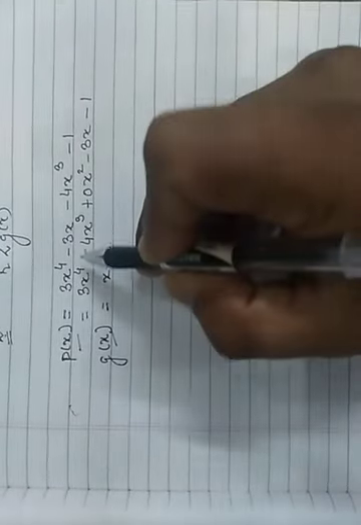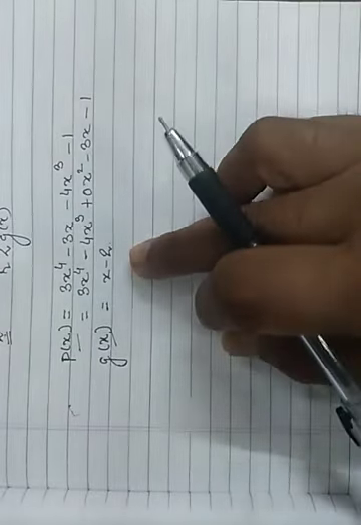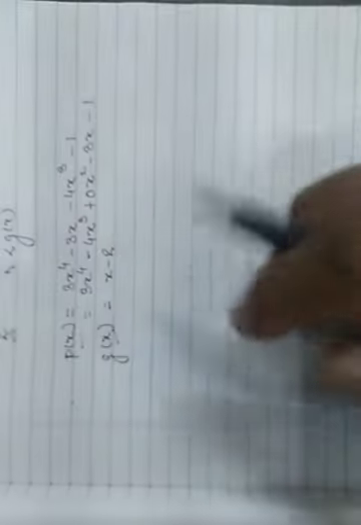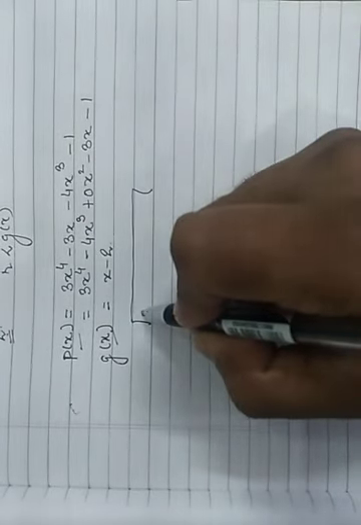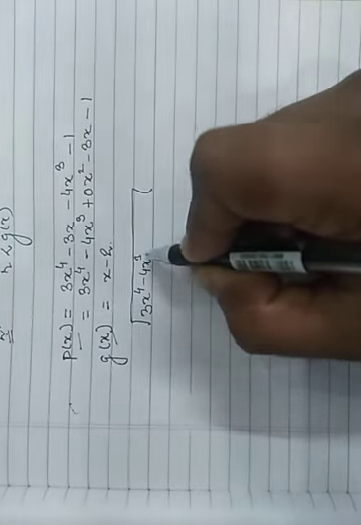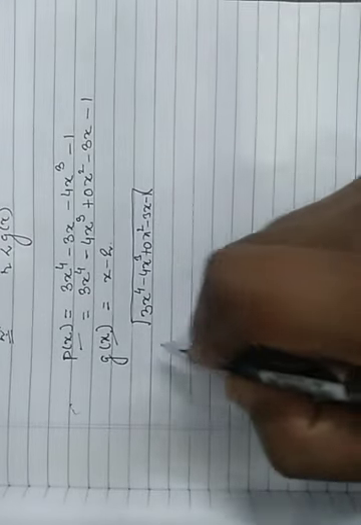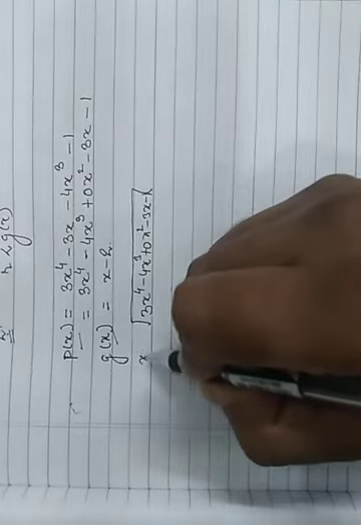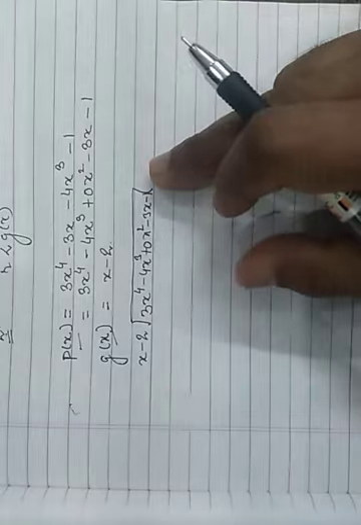Just see, here the power is 4, then 3, then 2, then 1, then the power is 0. So we have to arrange in descending order. And g(x), as usual, is the divisor and this is the dividend. Now I will start the division. 3x to the power 4 minus 4x cube, 0x square, minus 3x, and minus 1, and the divisor x minus 2. So here, how do we find the term of the quotient?